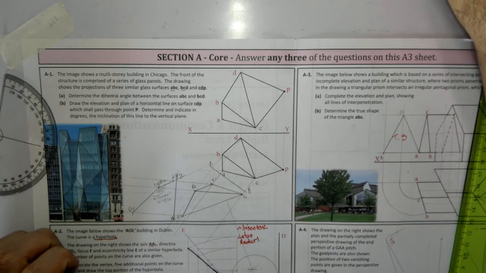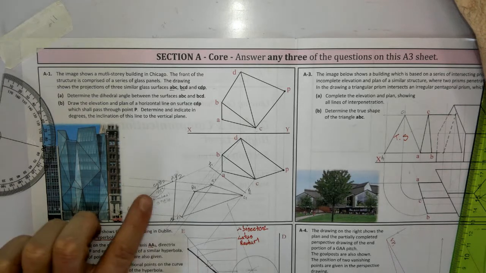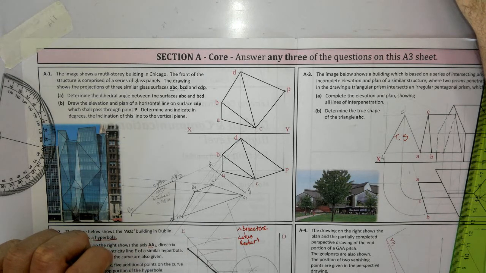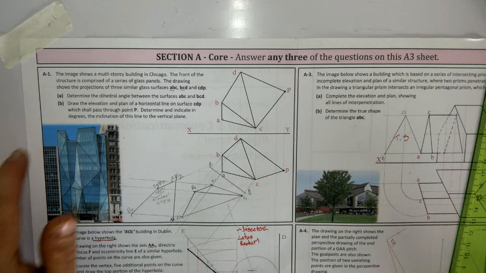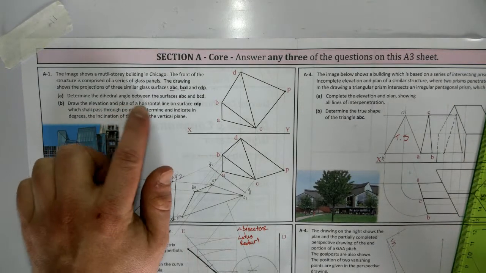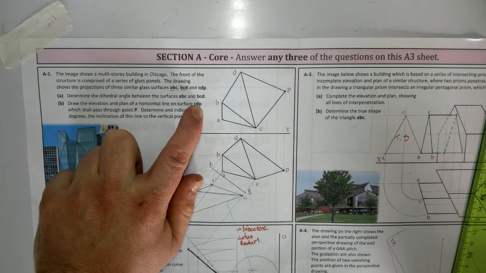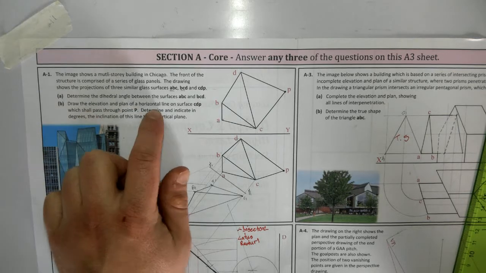Now I think it's always good to write in the value of the angle. Okay. So now, part B, draw the elevation and plan of a horizontal line on surface CDP which passes through point P.